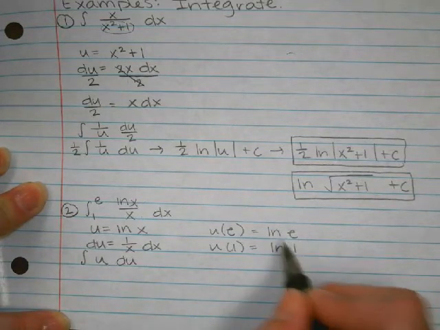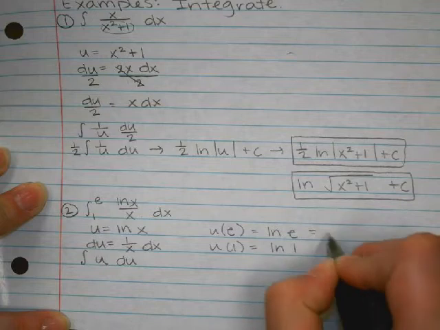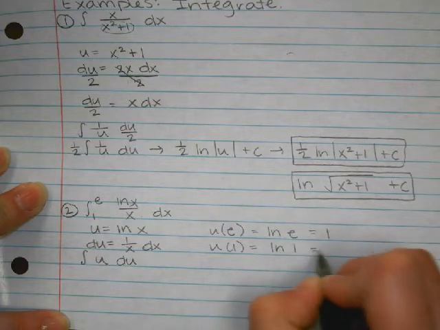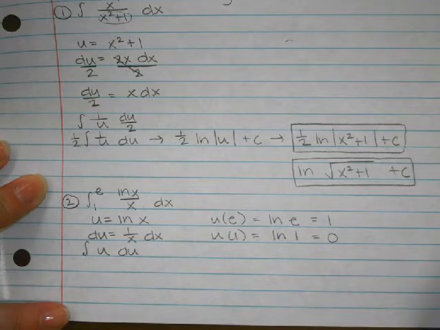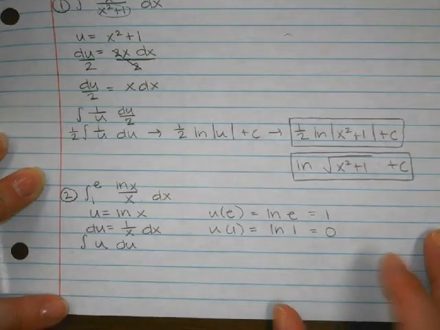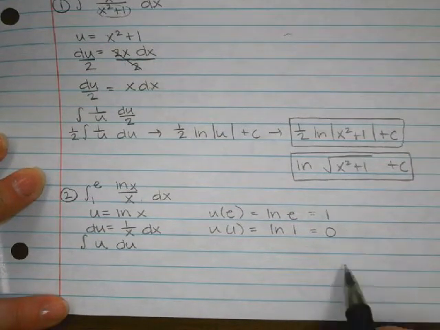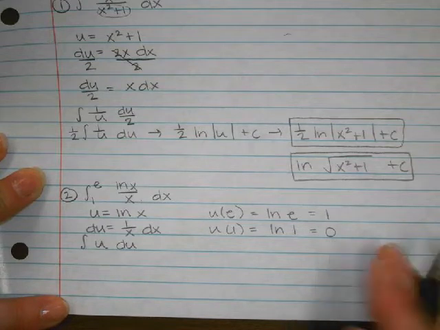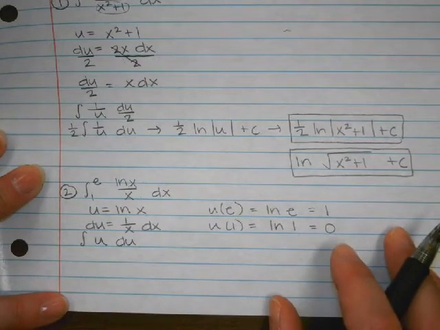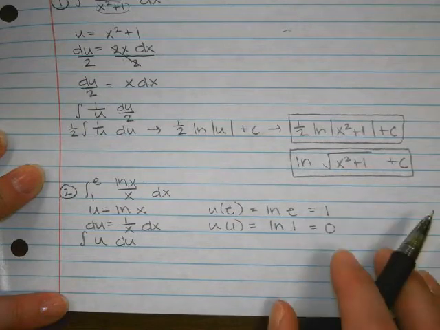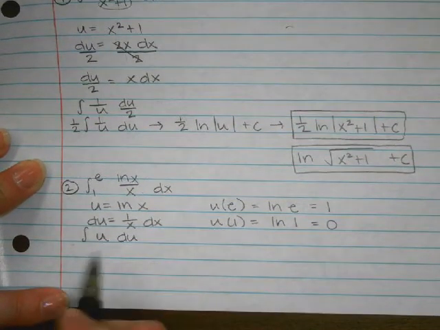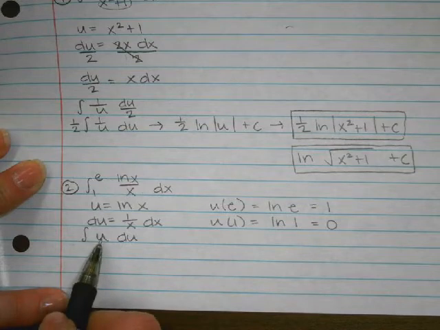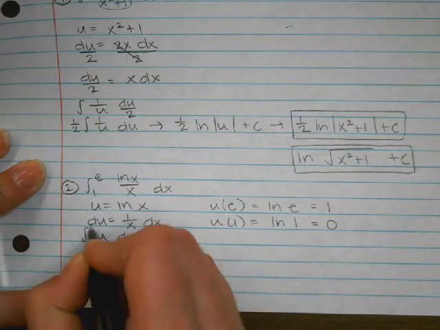All right, so ln of e is 1. ln of 1 is 0, and that might be something you could plug into a calculator if this was calculator active, but if it wasn't, then you would need to have those memorized, and those are fairly common values of ln to show up. So it'd be good, maybe if you don't have it already written down, to write those down on a cheat sheet somewhere. So we are going to integrate u on the interval from 0 to 1.